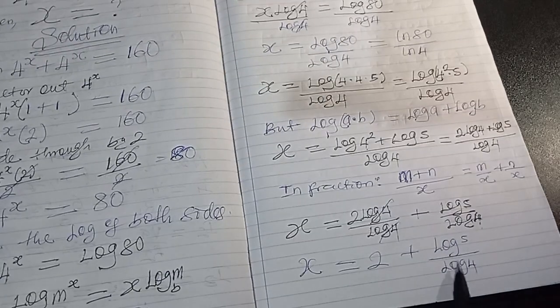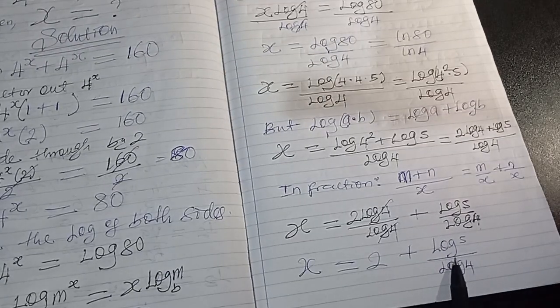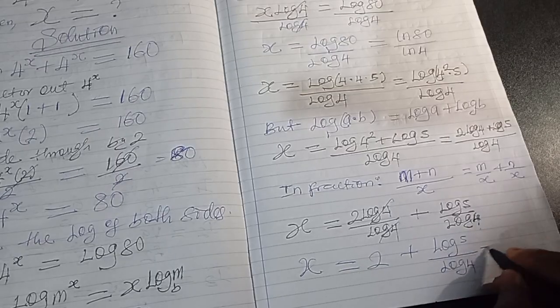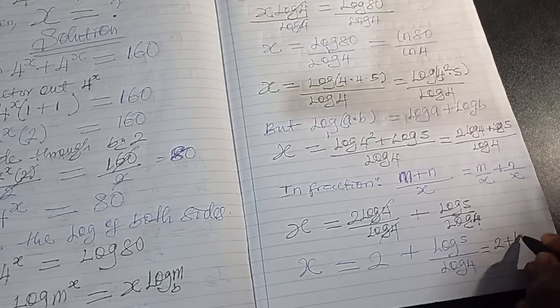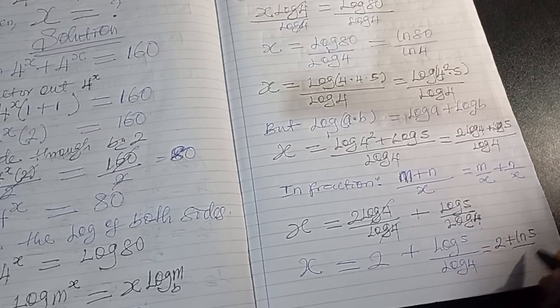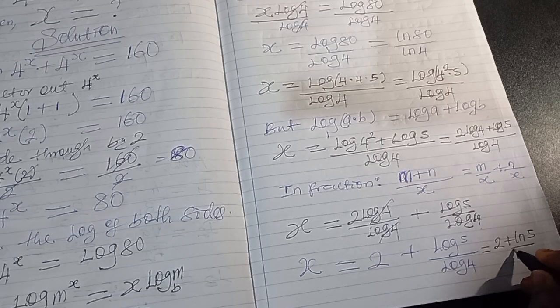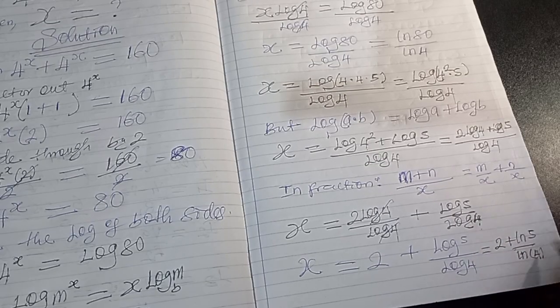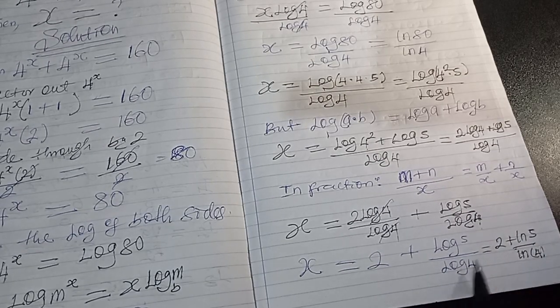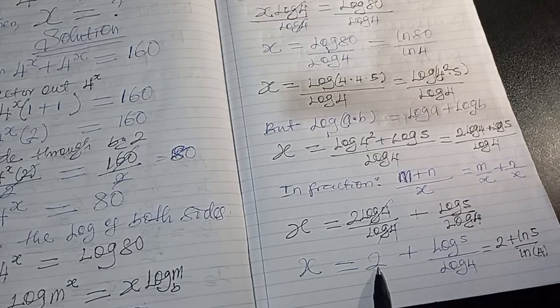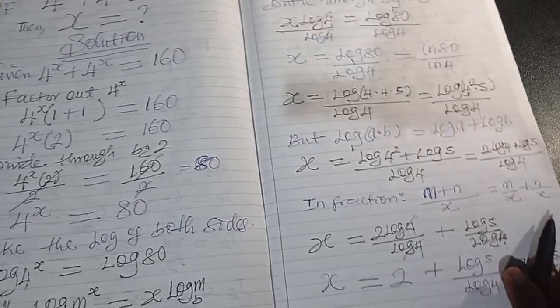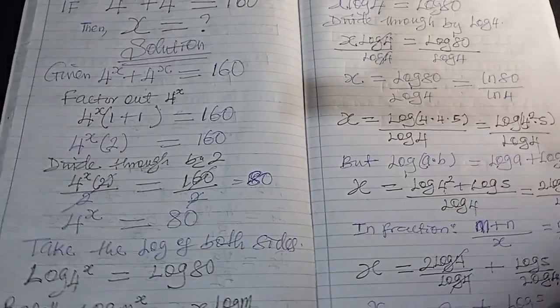Good. Here we are going to do change of base. From here now, we can still have 2 plus ln 5 divided by ln 4. Still the same thing, this or this. But we are still going to express this 4 with respect to 2 and see the next thing we can get. So let's proceed.